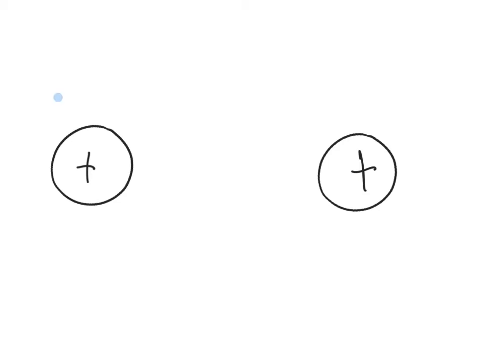Now we know if I start pushing one positive charge towards the other positive charge, they will be repelling quite strongly, so I will have to use external energy to move it closer to each other. So all that energy that I'm giving the charges to move closer to each other is stored as electric potential energy. So all the work done is stored as electric potential energy. And obviously, once you let them go, the energy is released again.